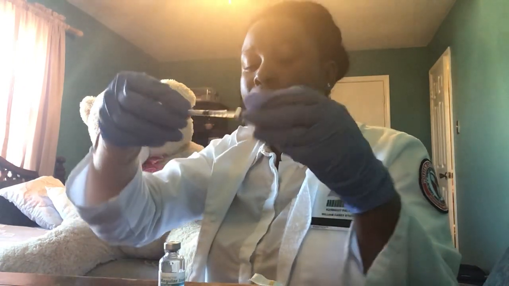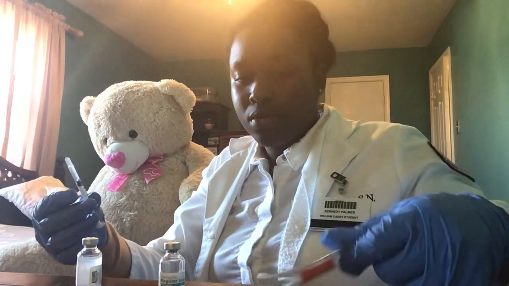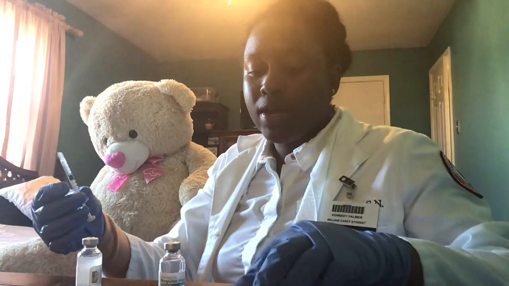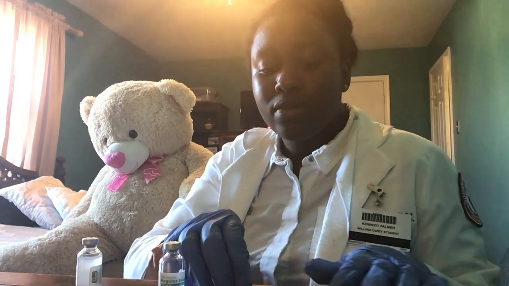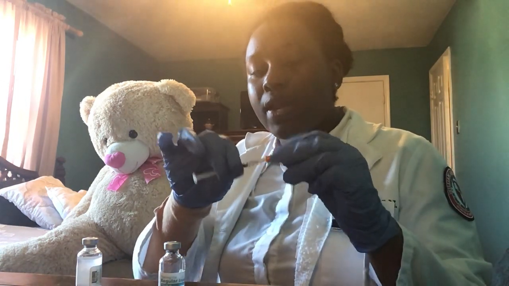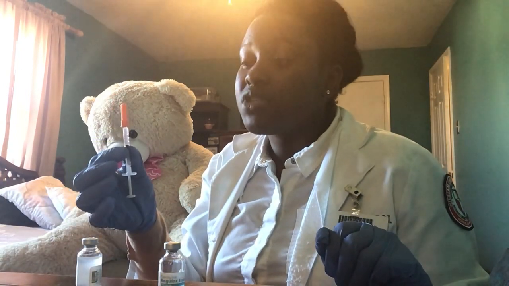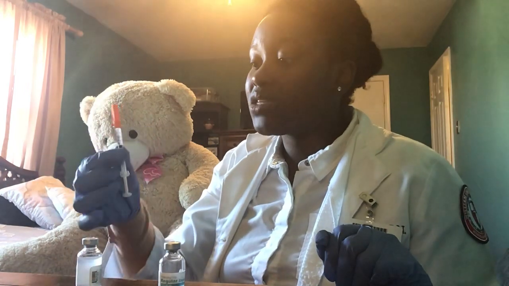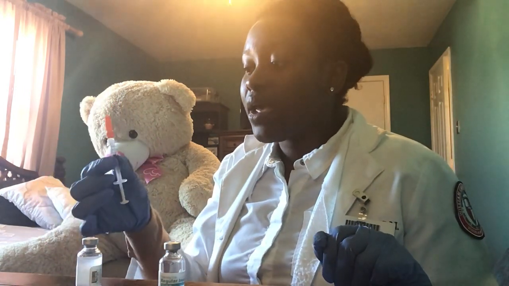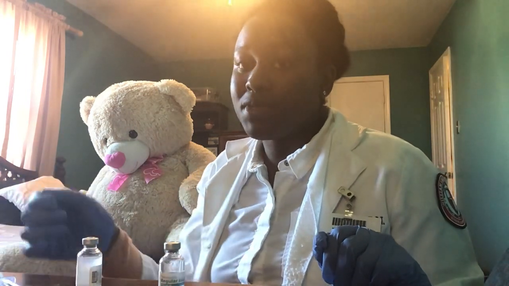Okay. I'm just going to place my needle back inside of its cap by doing a swoop technique. Okay, and I have my insulin here in my patient's room. Before I give my insulin, I'm just going to let another nurse check to make sure that I have the right medication and the right patient and the right route and right dosage and the right indication and documentation.